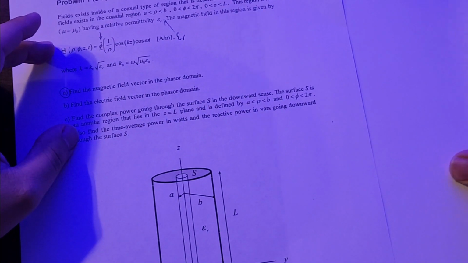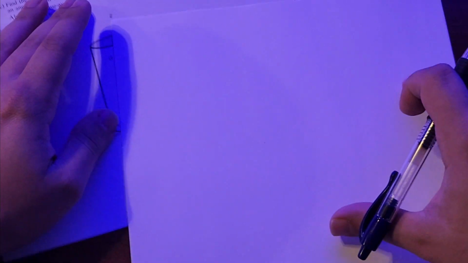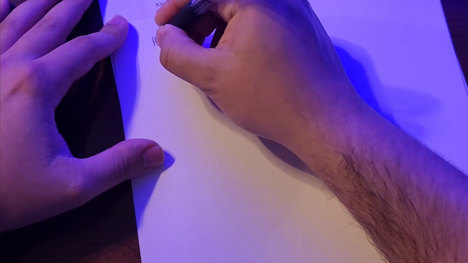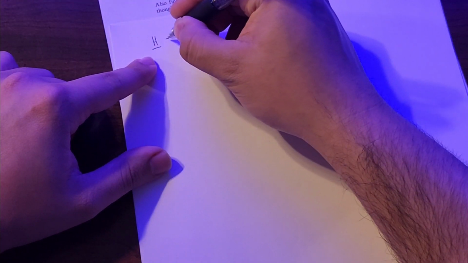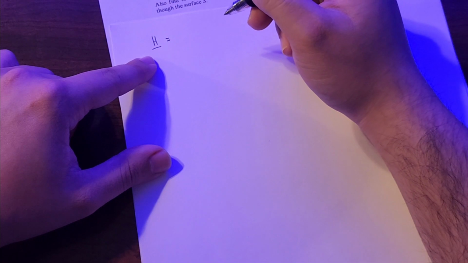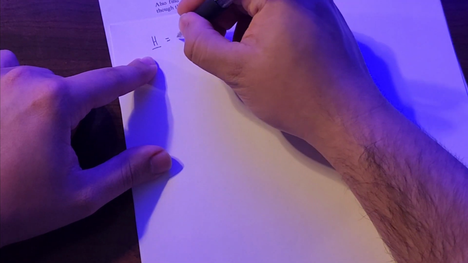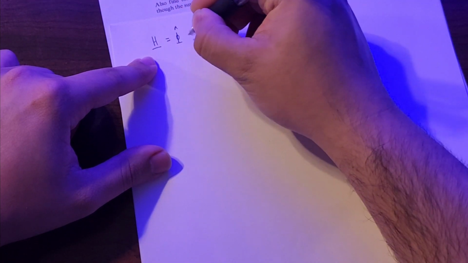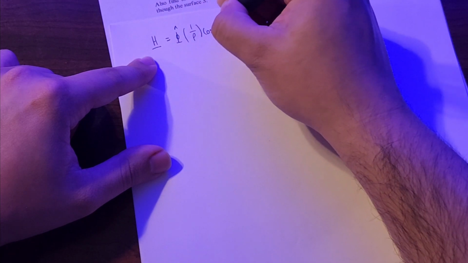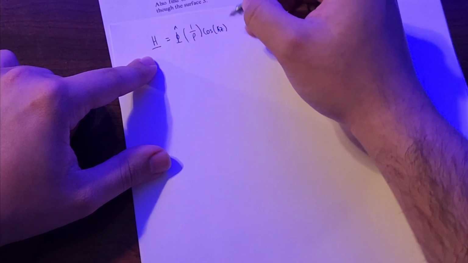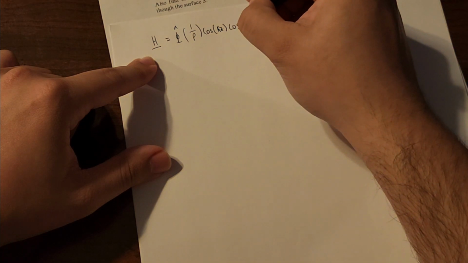Okay, well, how do we go from time domain to phasor domain? Let me rewrite the equation here. So H, make sure you put this vector symbol, this line underneath. I don't know if he's going to take off points, but you can never be too sure. So let me redraw this. H equals phi hat times 1 over rho cosine of kz times cosine omega t.